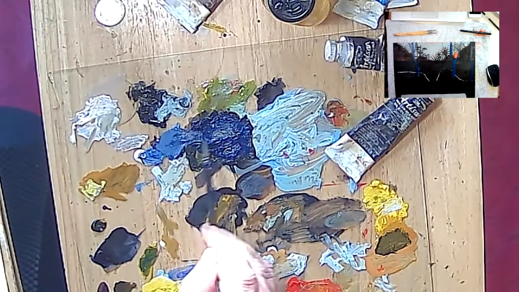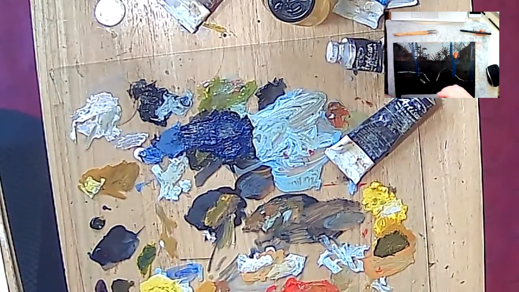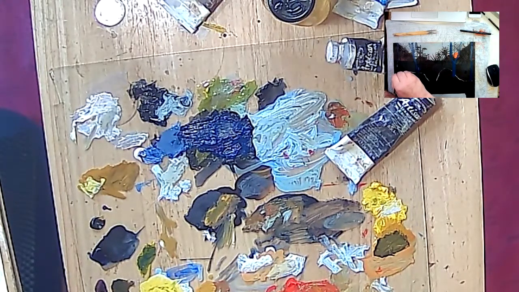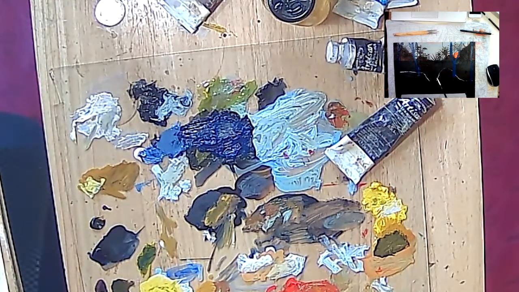Well, I think perhaps something similar is needed on this side. So again, some kind of tree form intruding upon where the couch is going to be. 1, 2, 3, 4. And the 5th one is needed.